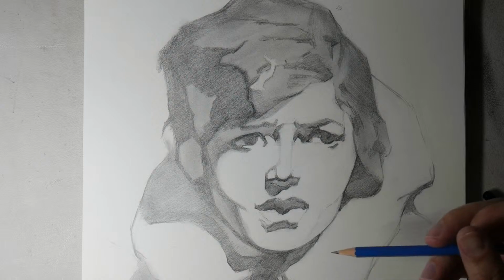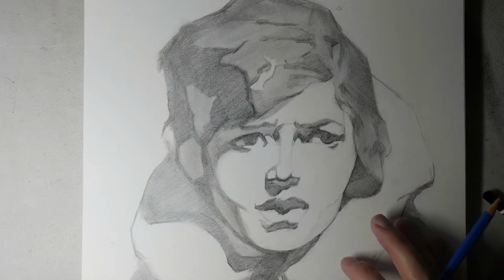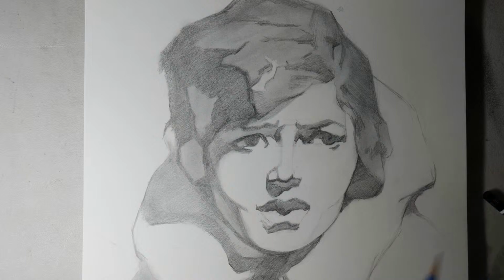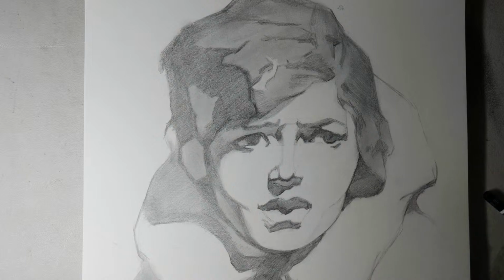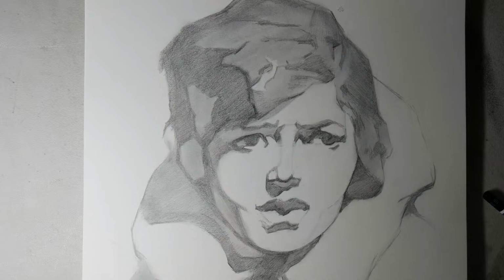If I didn't mention, this is a drawing after Dean Cornwell. So if you want to see the drawing I'm looking at, just do a quick Google search on Dean Cornwell and you'll find the painting. Dean Cornwell was one of the illustrators from the golden age of illustration. So his work is amazing. I love it.